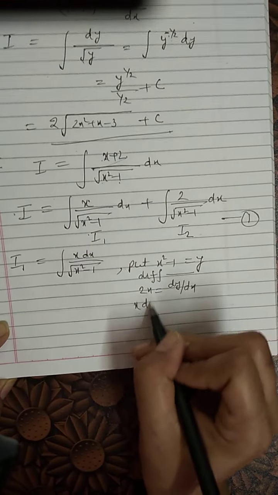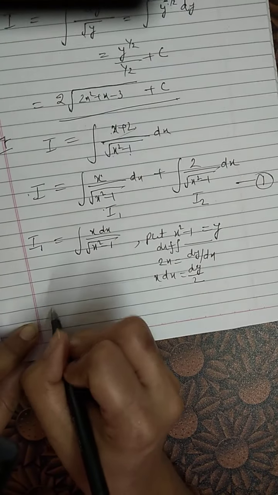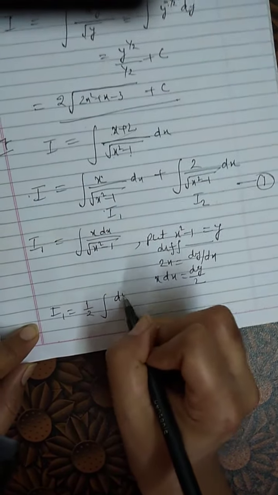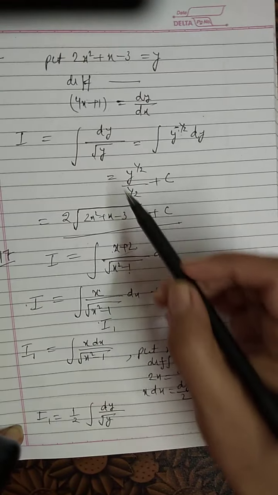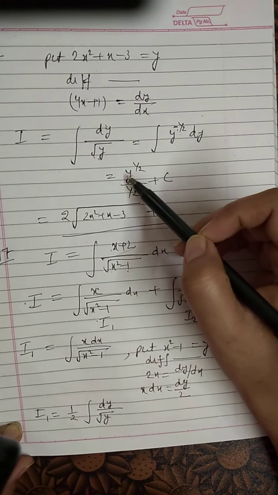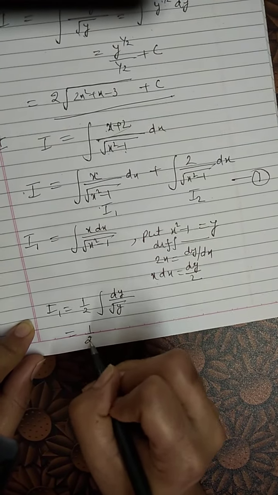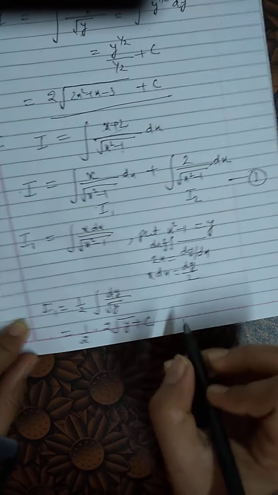That means the value of x dx will be dy by 2. So I1 will become 1 by 2 outside, dy divided by root y. Just now we have done the integral dy by root y. It is 2 root y. So straightforward, here I am writing the answer. This 1 by 2 is as such, it is 2 root y plus constant.